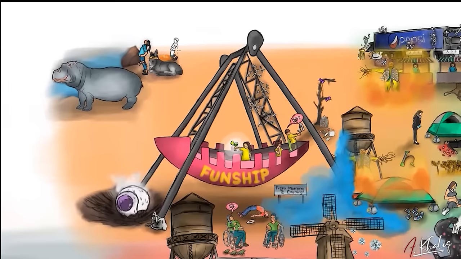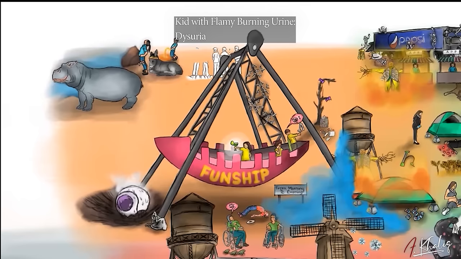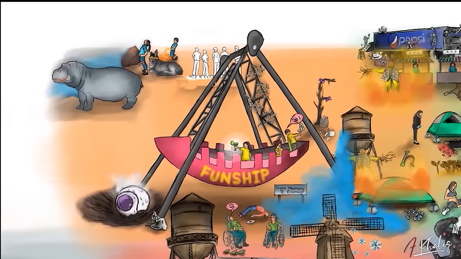Behind this mass is a kid who is urinating lava, a burning flamey urine. Anyway, so this boy with flamey urine is going to represent dysuria. So if there is dysuria along with pain in the lumbar region, that is because of UTIs.